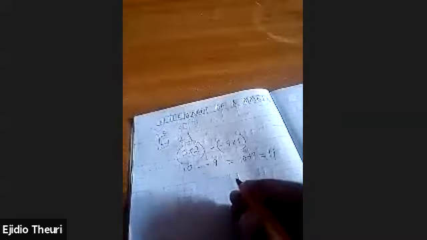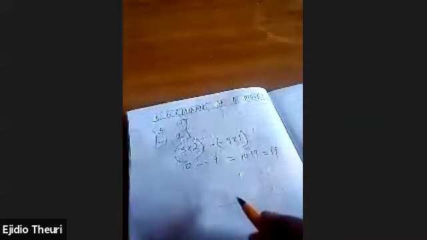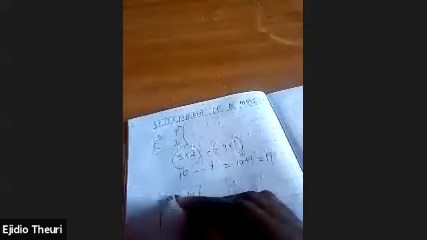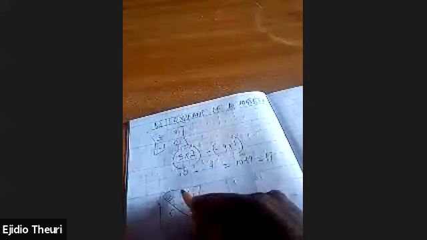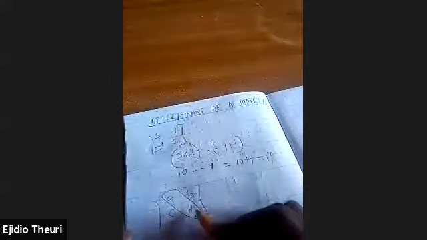So the answer in that particular case will be 19. To interpret that, there are two types of diagonals: the principal diagonal, or the main diagonal, of the matrix. If you are given A, B, C, D, this is our main diagonal.